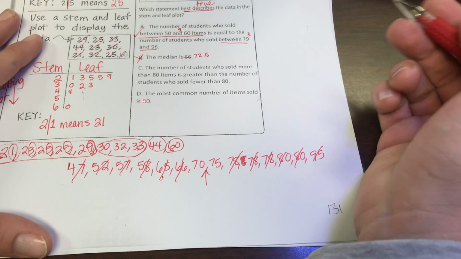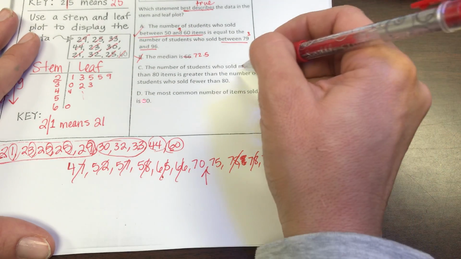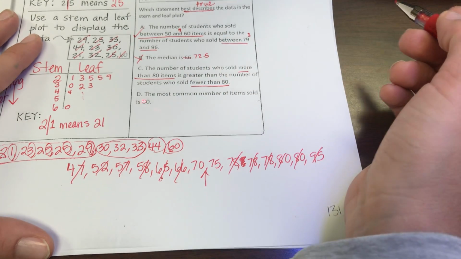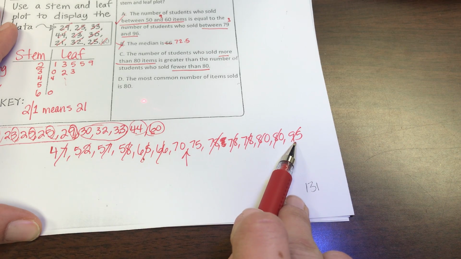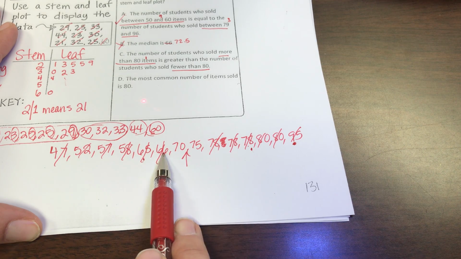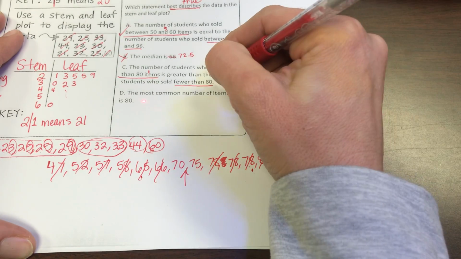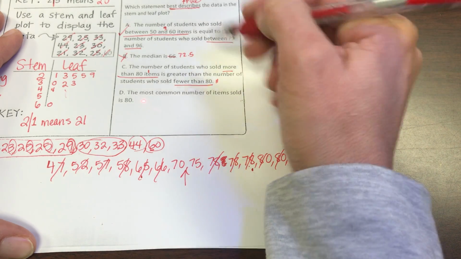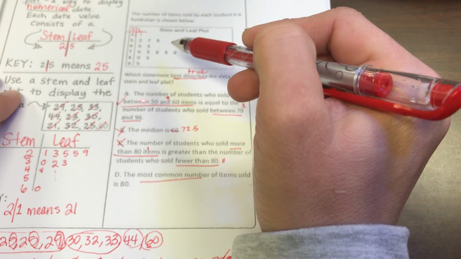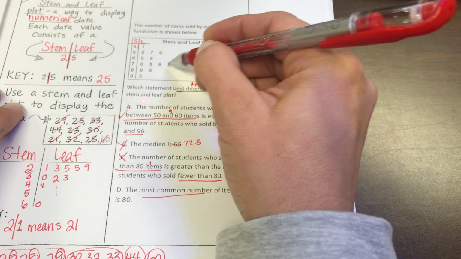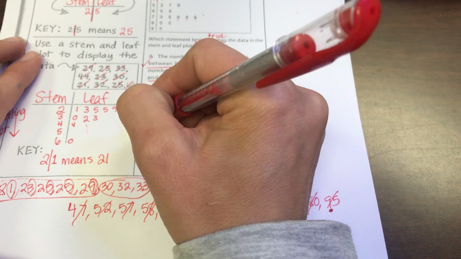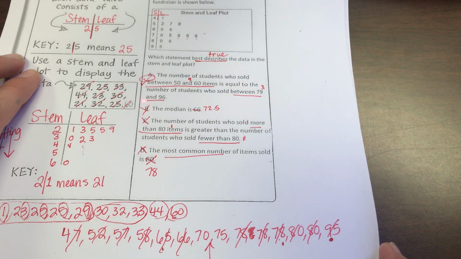So that's not right. The number of students who sold more than 90 items is greater than the number of students who sold fewer than 80. More than 90, that would just be 1. Fewer than 80, that would be 1, 2, 3, 4, 5, 6, 7, 8, 9, 10, 11. So 1 is greater than 11. No. The most common number, which means the one that's repeated the most right here, is 80. No, because I see 78 repeated 3 times. So the most common number would be 78. So that would make A the right answer.